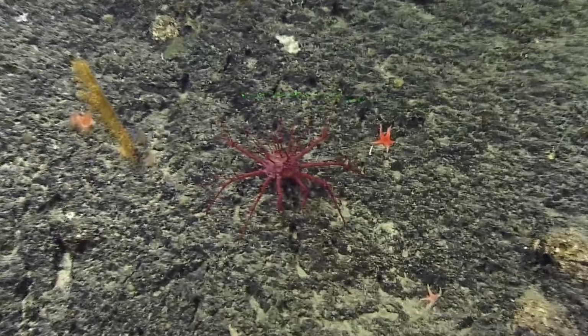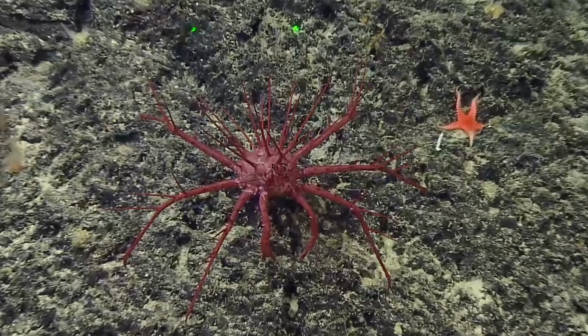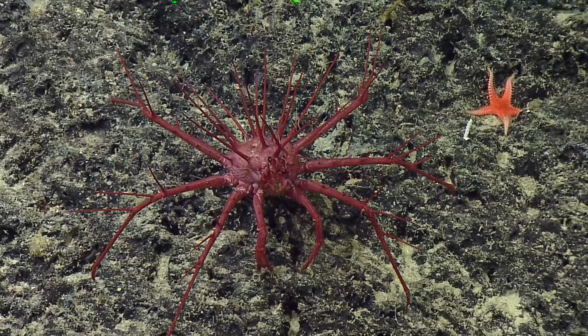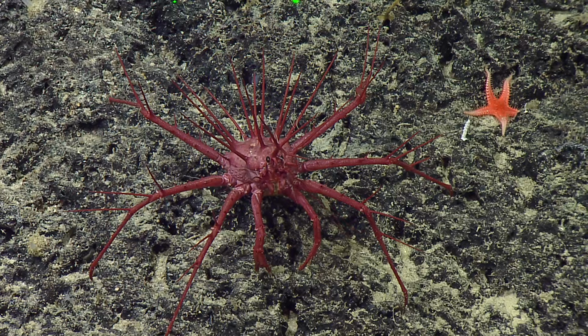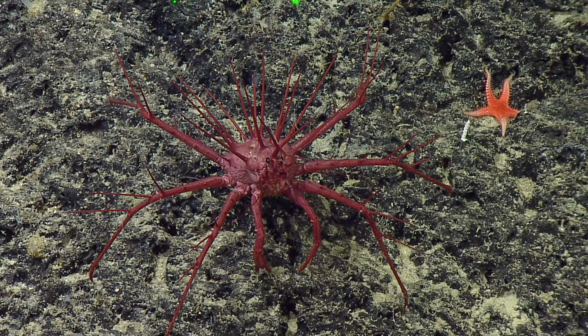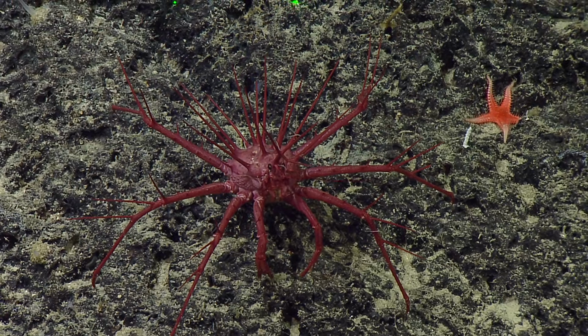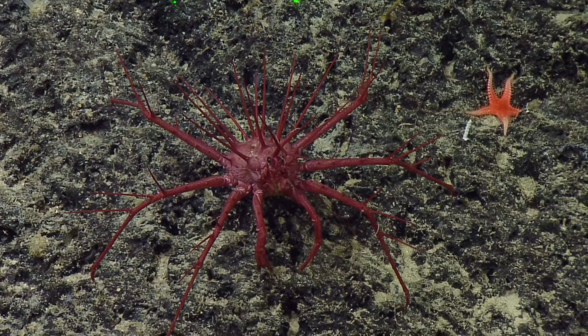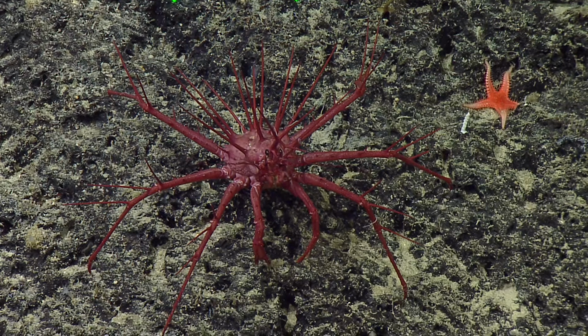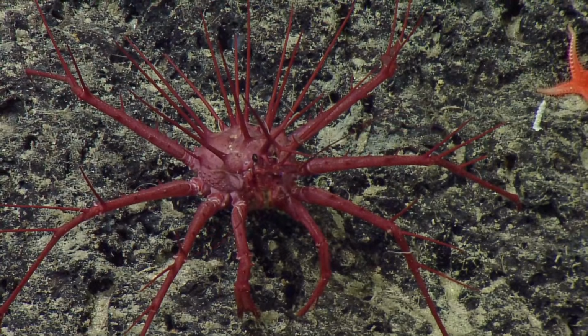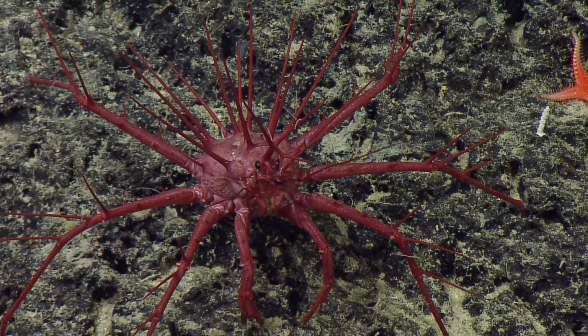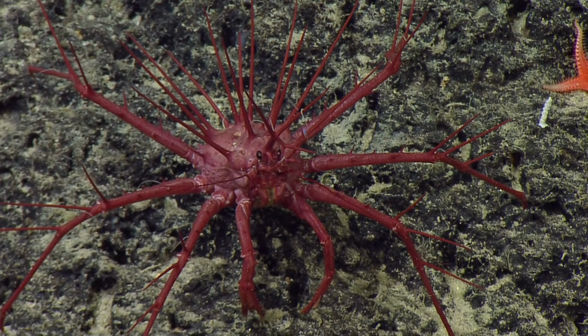Is that a globally distributed species? I think so. I saw that in the New England seamounts at some point. Spikes. Yeah, it's like it would hurt. Yeah, it's like don't touch me. That's really cute, though.